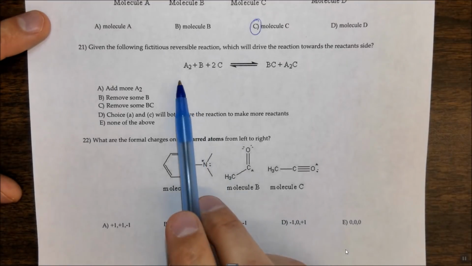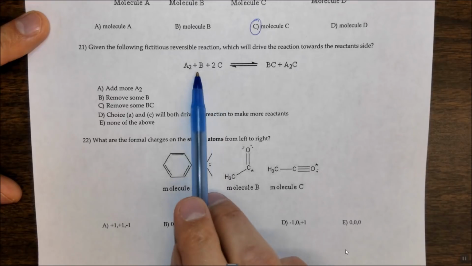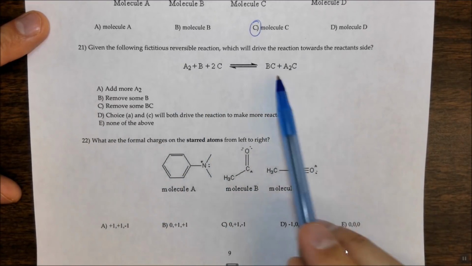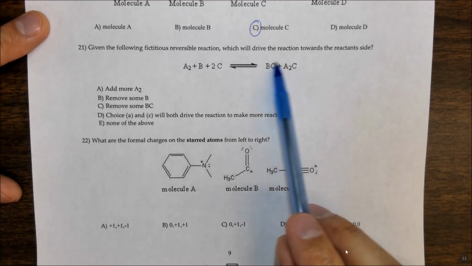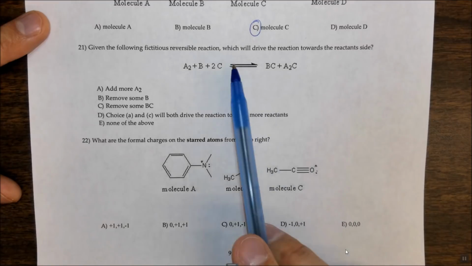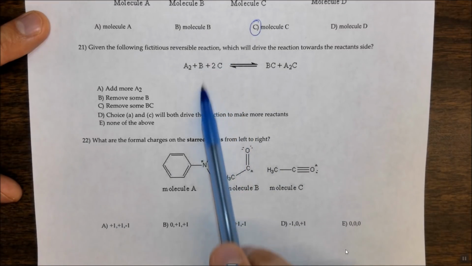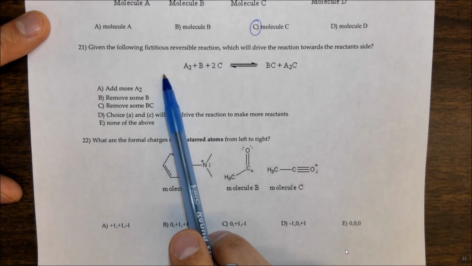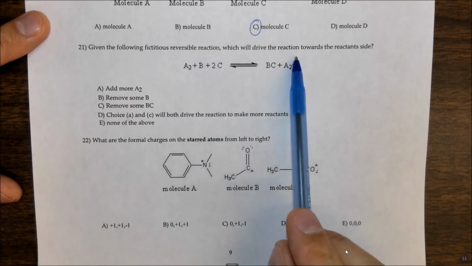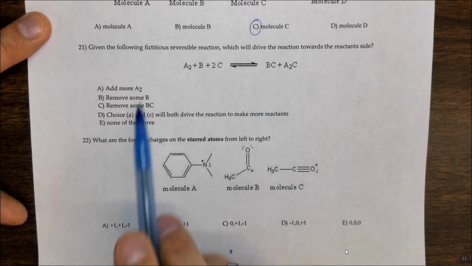So for example, if we add more reactant, the reaction will shift towards the product to get rid of that reactant. If we add more product, the reaction will shift towards the reactants in order to get rid of that product. And it works the other way as well. If we reduce some amount of reactant, the reaction will shift to make more reactant. And if we reduce some amount of product, the reaction will shift to make more product. So let's take a look.